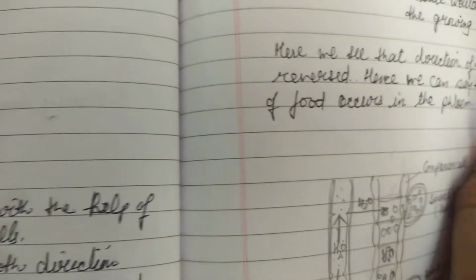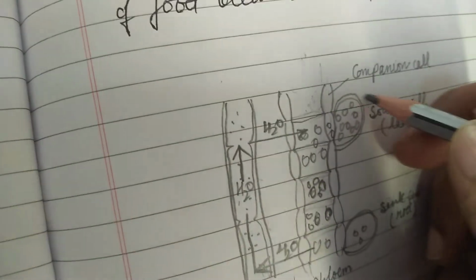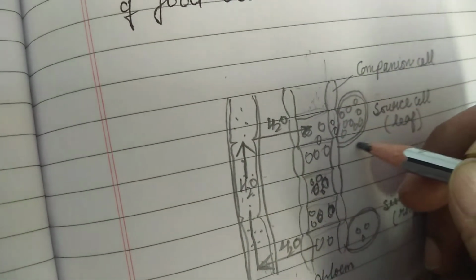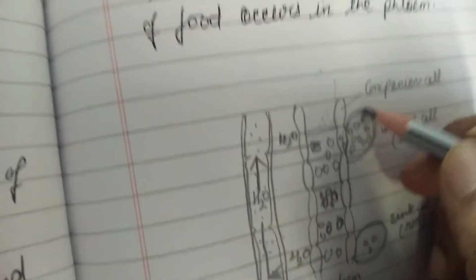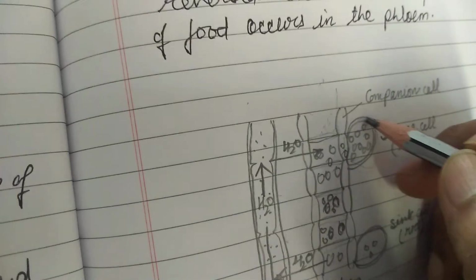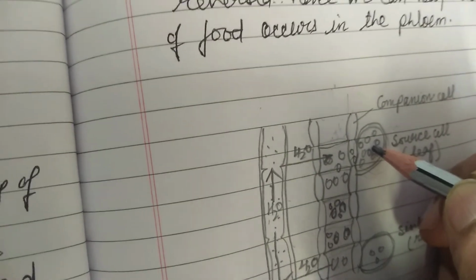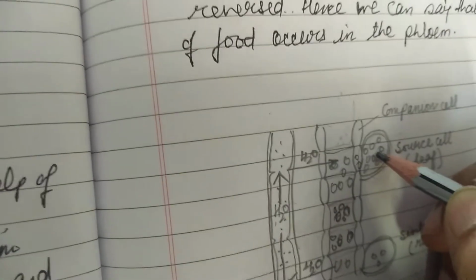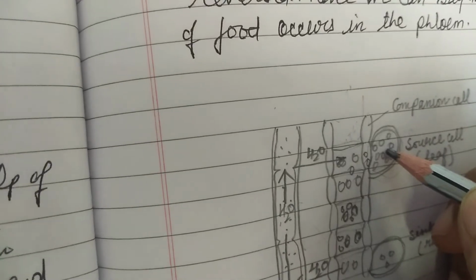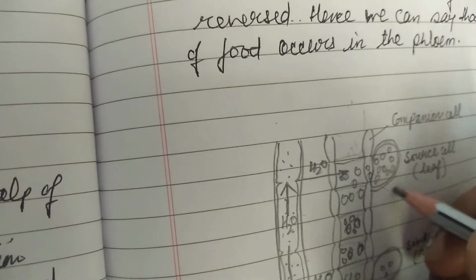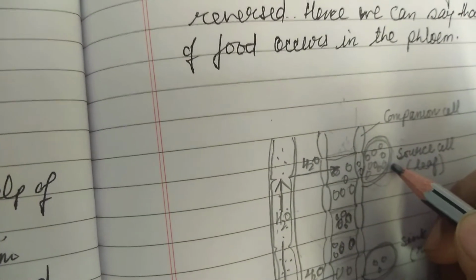If we draw this as a leaf, that we call the source. Source means here the synthesis of photosynthetic products takes place. So in these leaves, photosynthetic products are there.